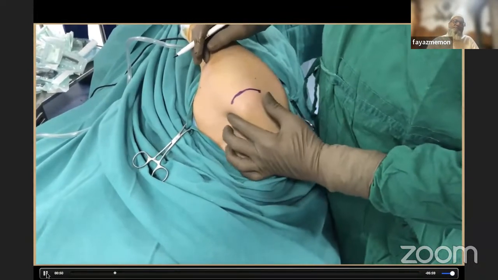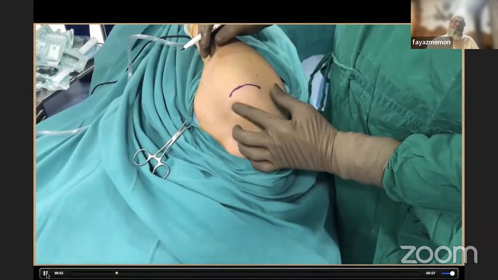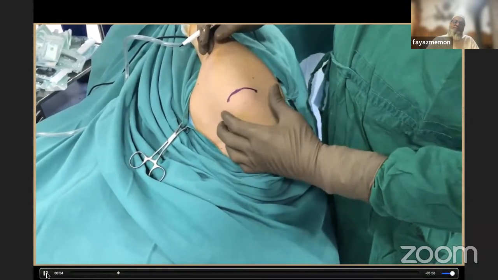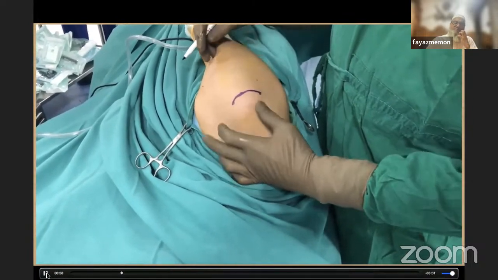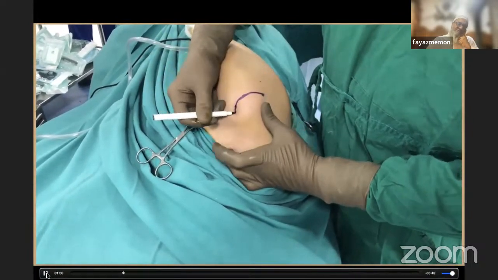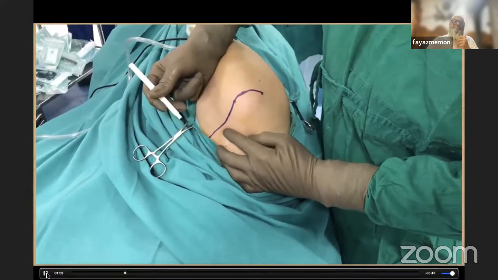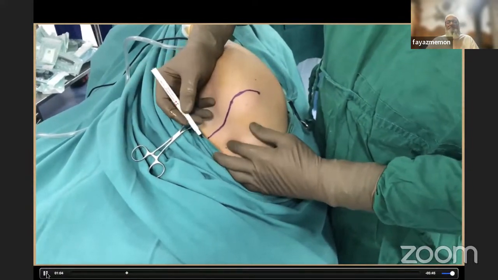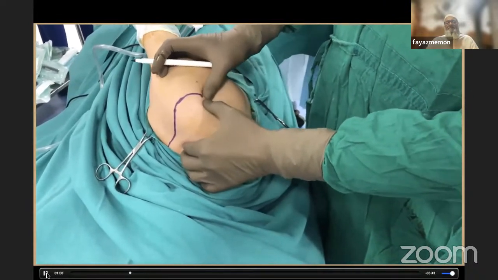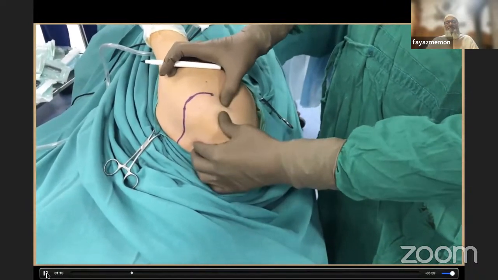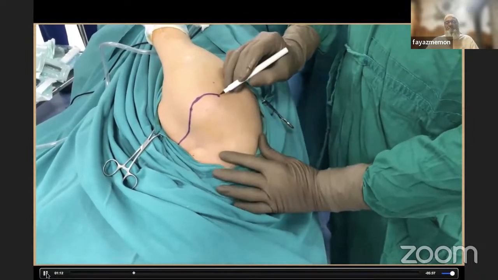Now here you can continue palpating. This is the acromioclavicular joint. Here you palpate the concavity of the clavicle and extend your marking over there. And then here you can find the continuity from the first point that we took for the spine of the scapula.